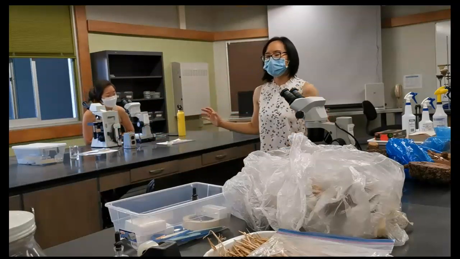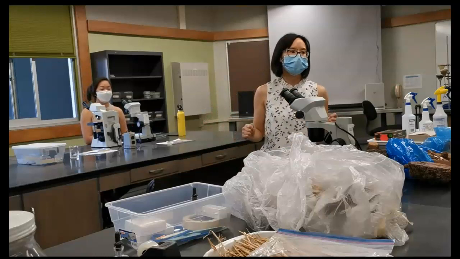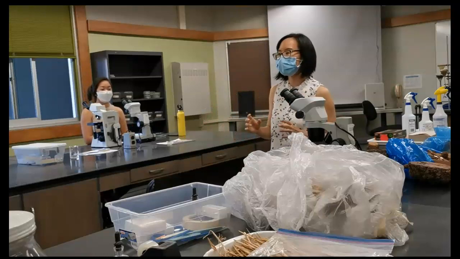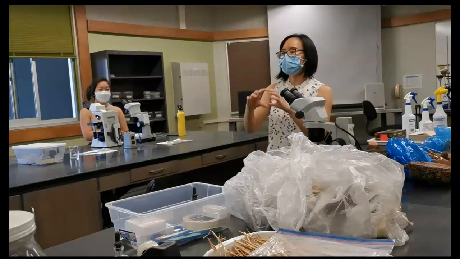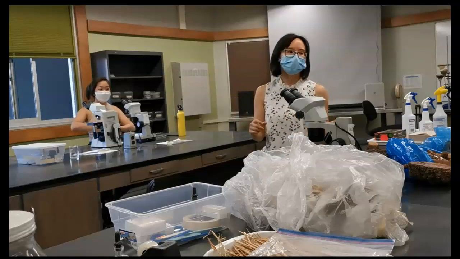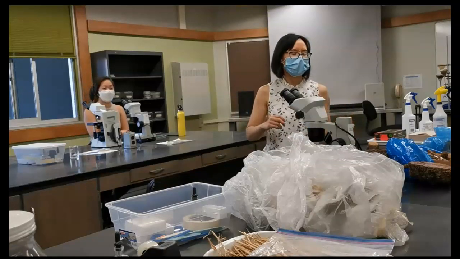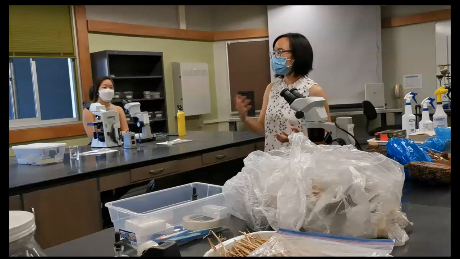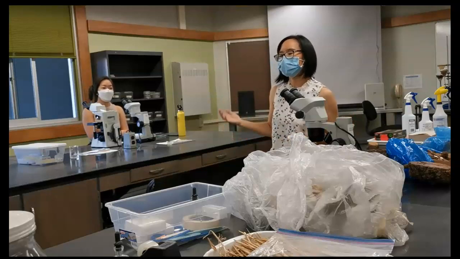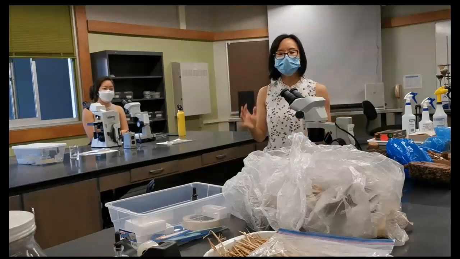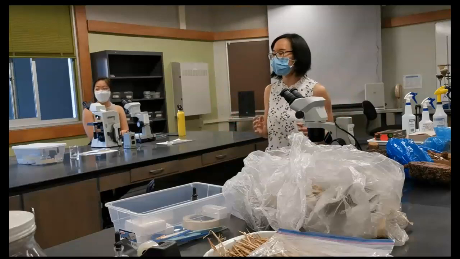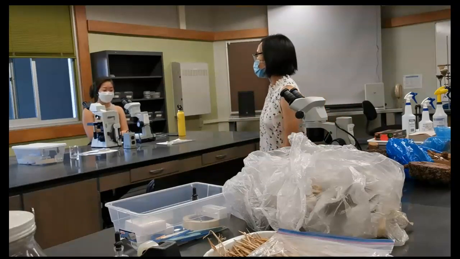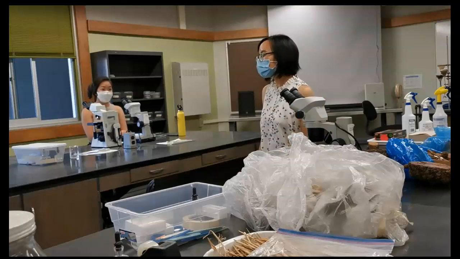So three-way streak, the purpose is to get single colony, because after you get single colony, for example, one colony, all the bacterial cells have the same genetics, and then we can do sequencing, we can do inoculation. Whatever we do, we know what we're working with, a single colony. So that's the purpose. And then how are we going to do that?